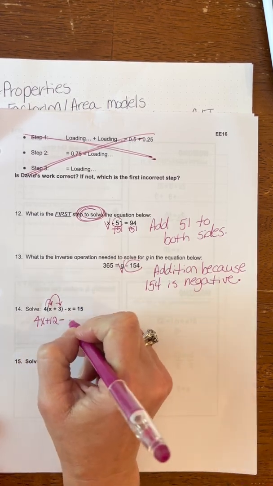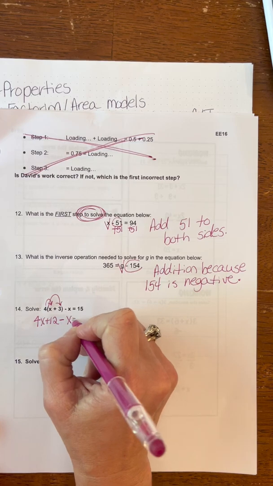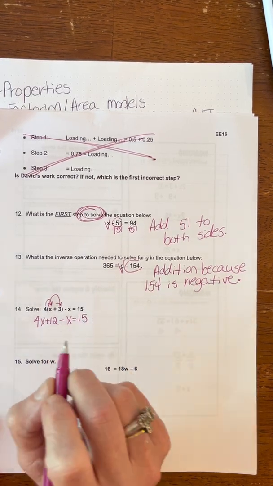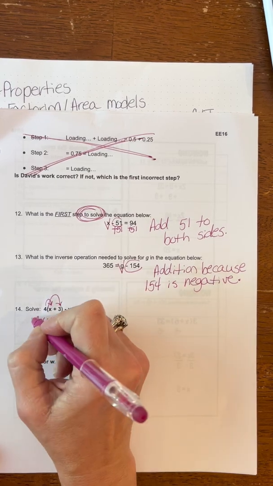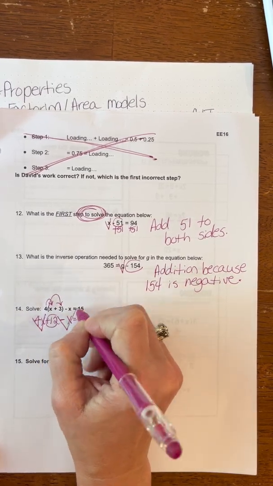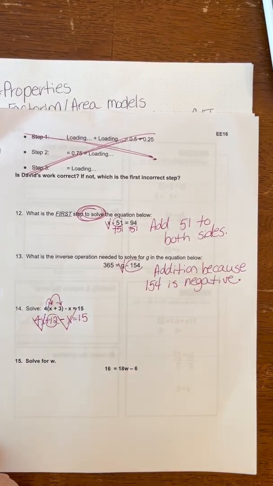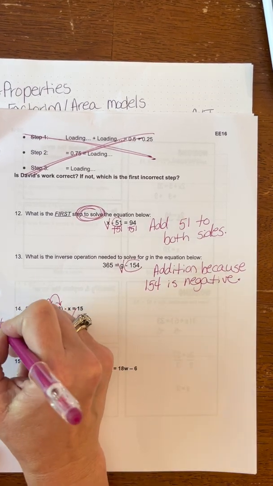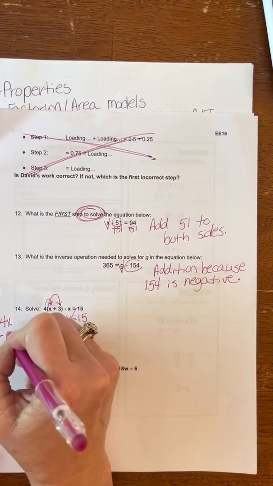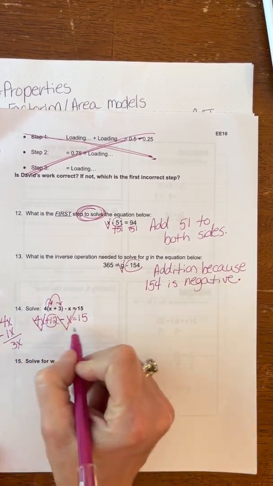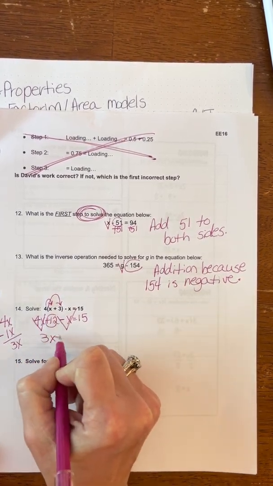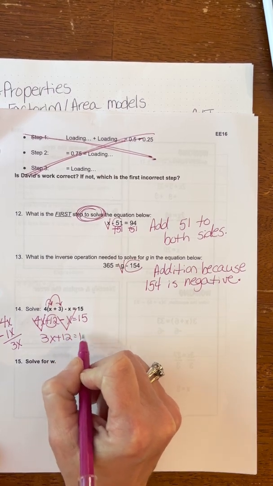And we've got to bring down that minus x equals 15. Now we locate our C's and our V's, that's a variable term, that's a constant term, that's a variable term. I have more than one variable term. I have a 4x and a minus 1x, which is going to be 3x. So I have 3x plus 12 equals 15.